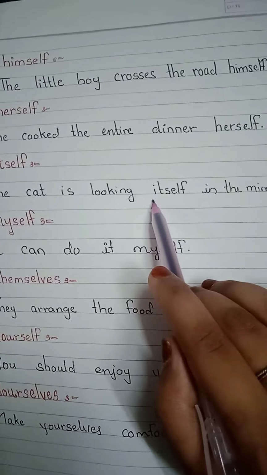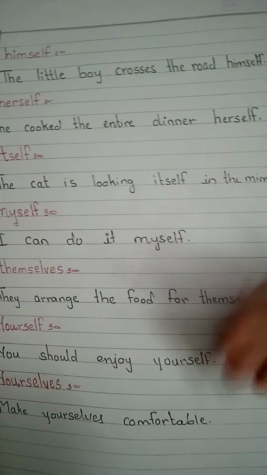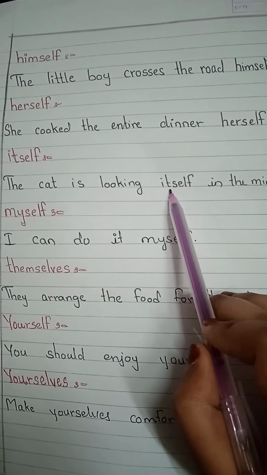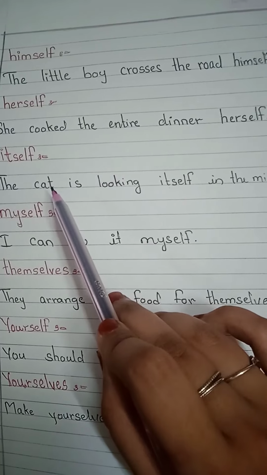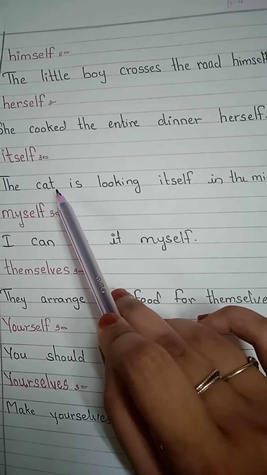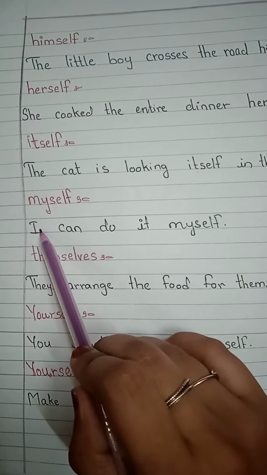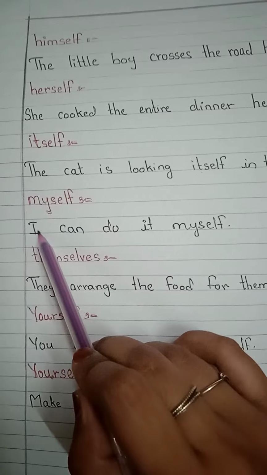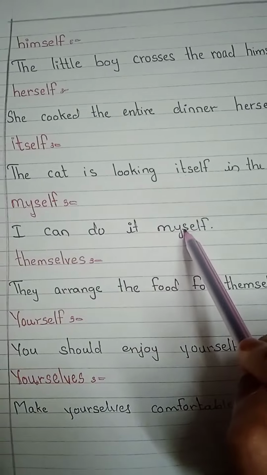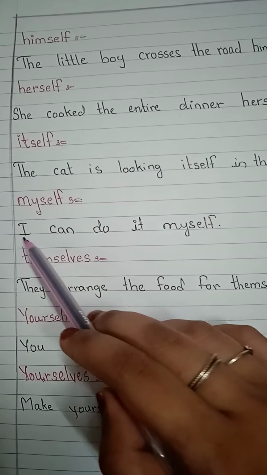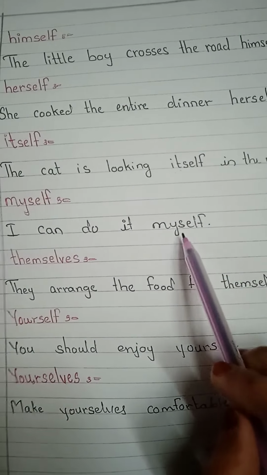The cat is looking itself in the mirror. जो है cat जो है वो अपने आप को mirror में देख रही. Now here you can see itself. Why are we using itself? Because for an animal, when we don't know the gender of the animal, we can use itself. Now for I we will use myself. I can do it. How can I do it? I can do it myself. मैं खुद से कर सकता हूँ. Now the subjective pronoun is I. That's why we are using the reflexive pronoun myself.